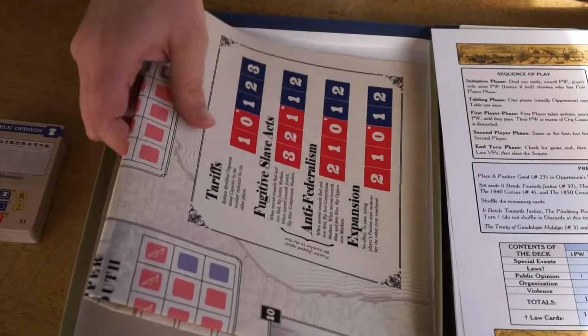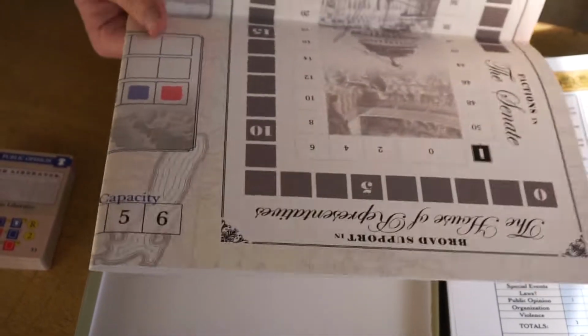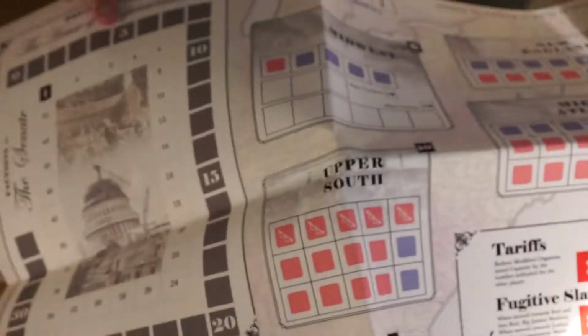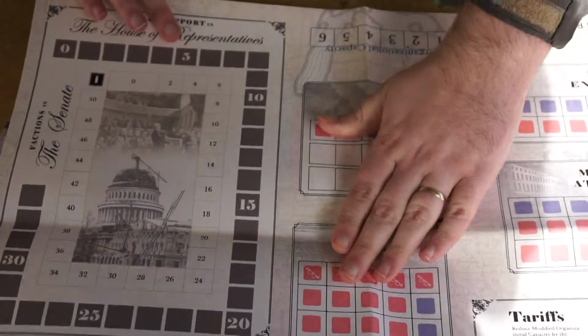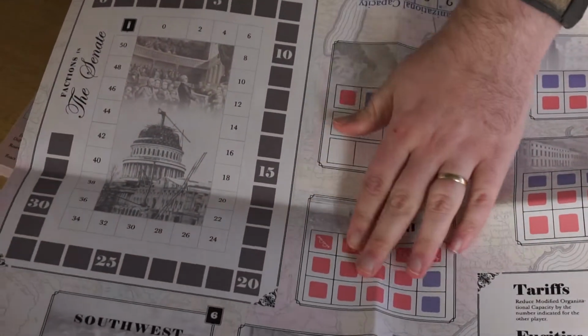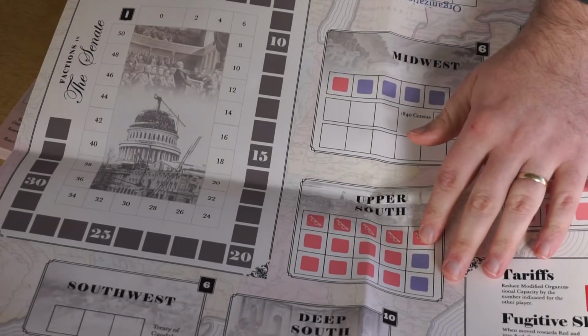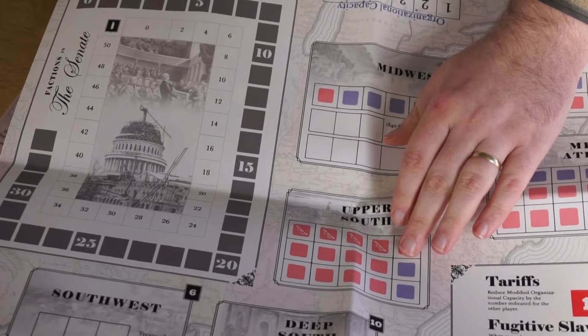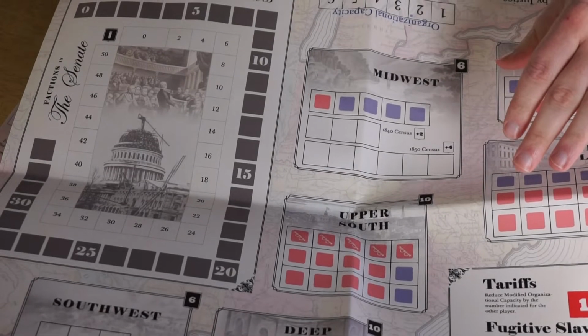Finally, we have the map sheet, which was done by Cole Worley. Let me unfold this and lay it down here. So we have the spaces where the markers are placed, and each of these spaces corresponds to a point of influence in the House of Representatives.